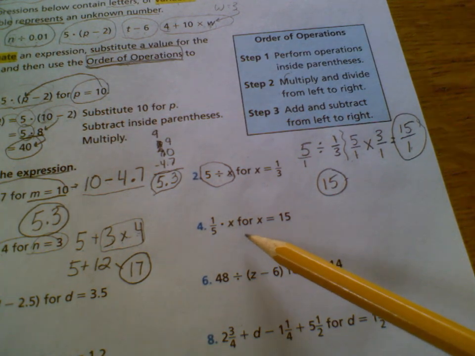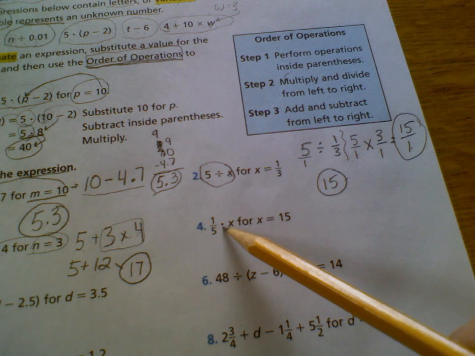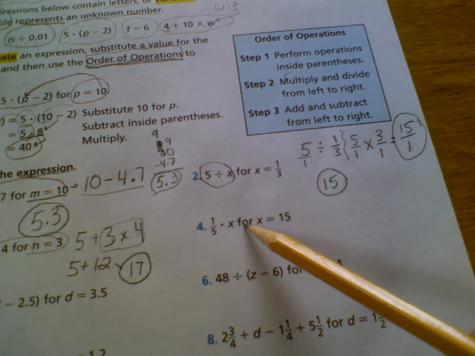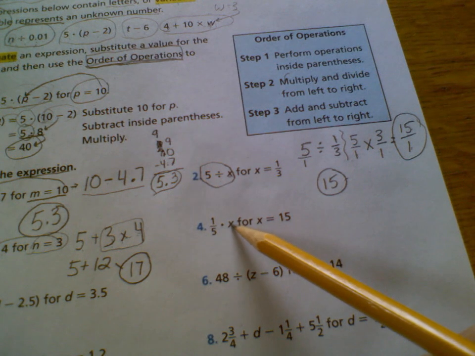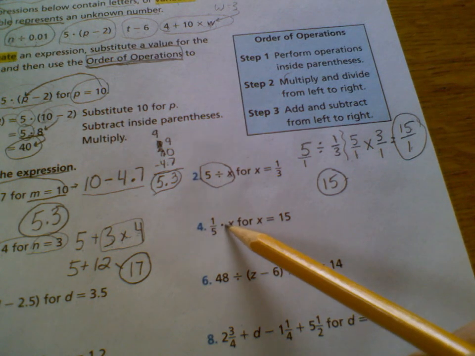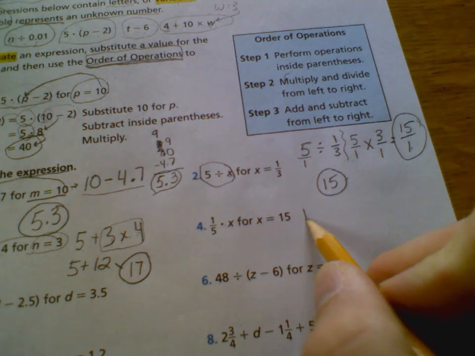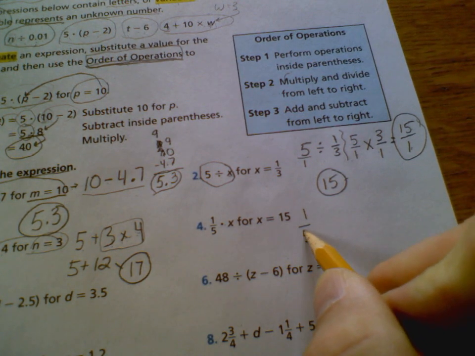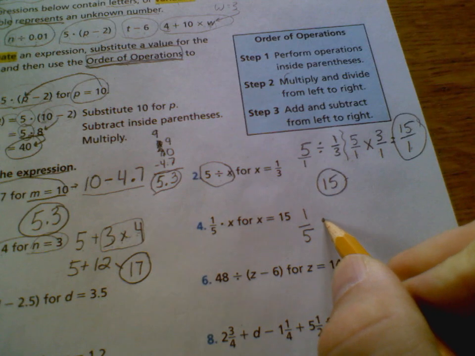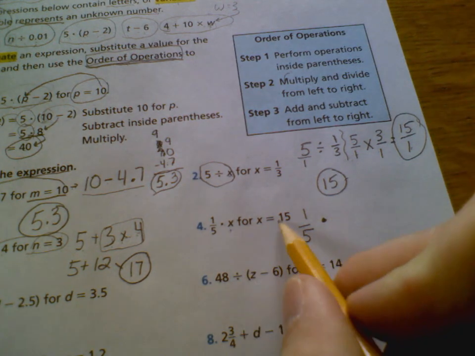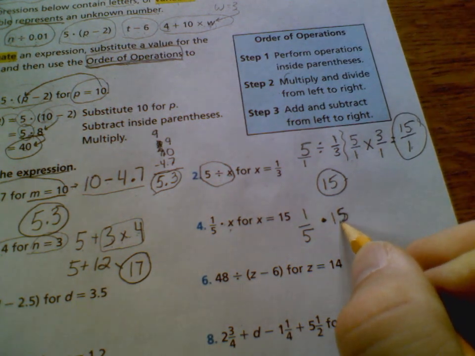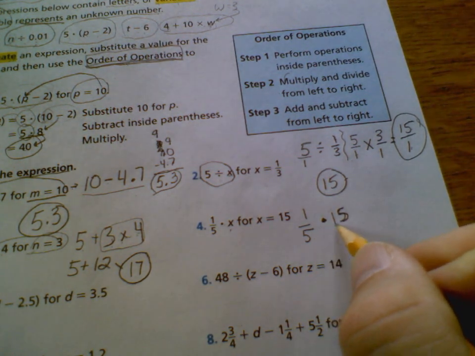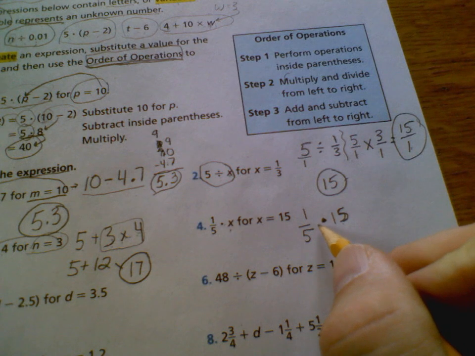Number 4, 1/5 times x for x equals 15. So we could take this 15 and put it in there, right? So the 1/5 times stays the same. So 1/5 times x, which is 15, so I want to put that in there. There you go. So now I'm doing 1/5 times 15. Okay, multiplying fractions, right?